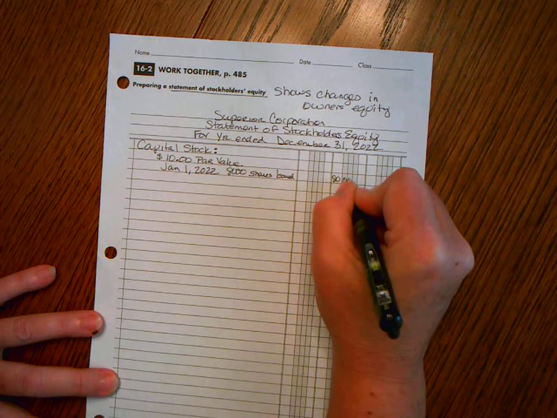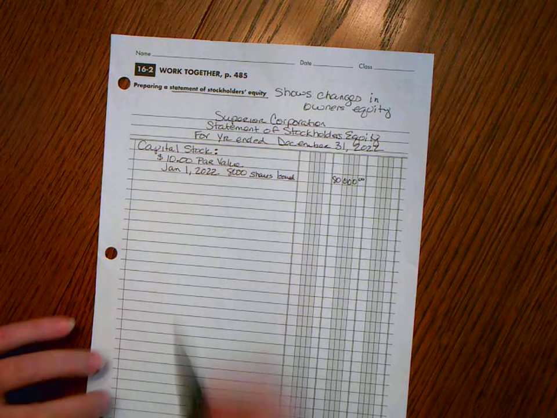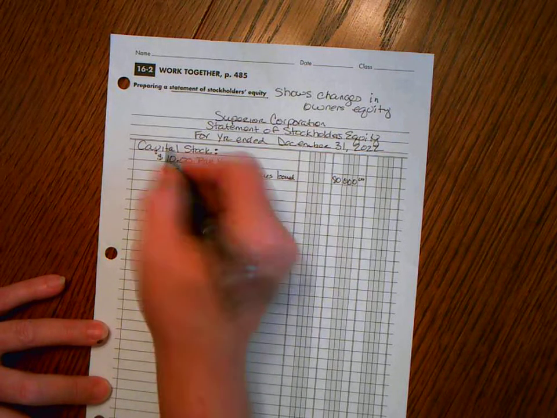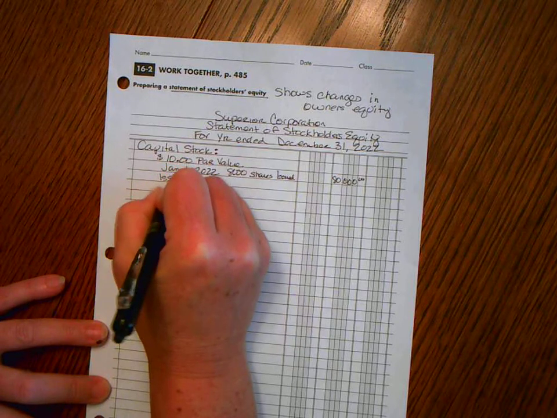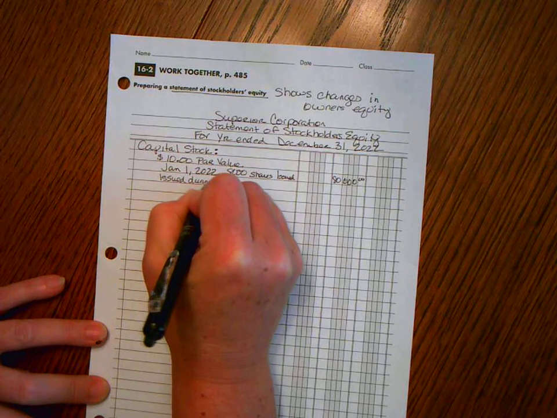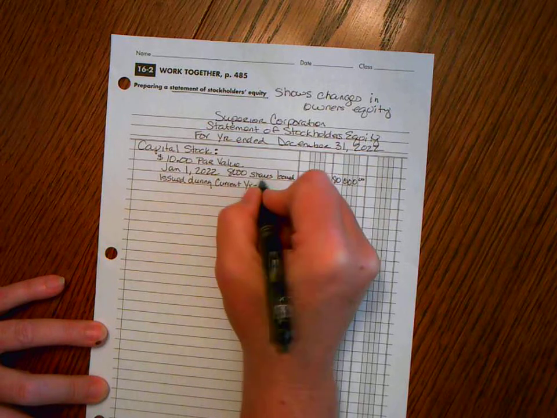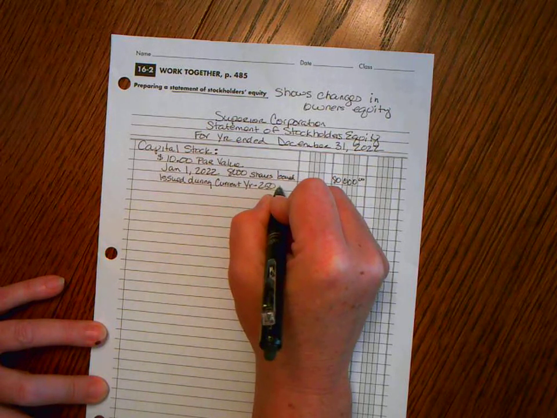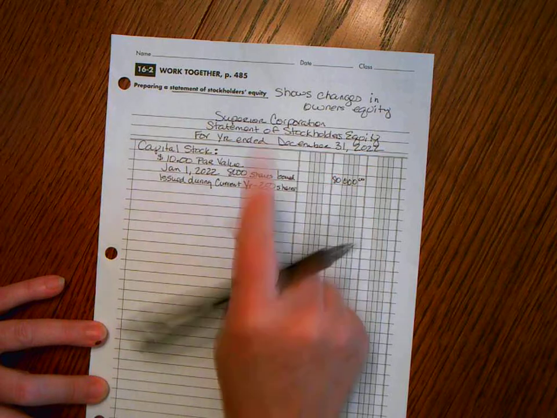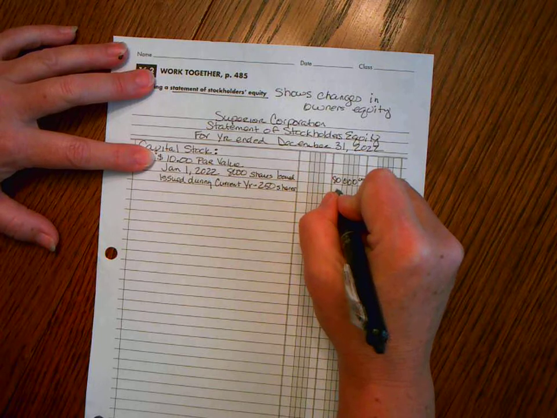So that was the value in our books for our stocks. And then during the year, we decided to issue another 250 shares. So we note that here, that we issued during the current year another 250 shares. Okay, so now 250 times 10 is another $2,500.